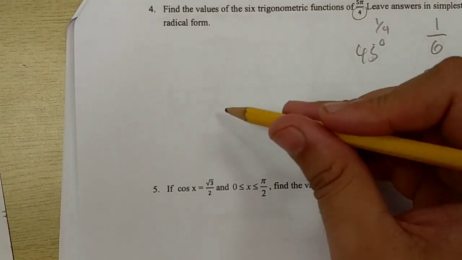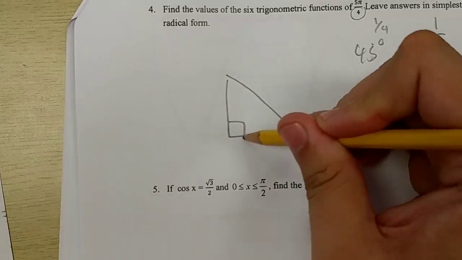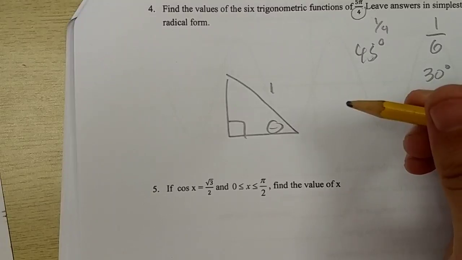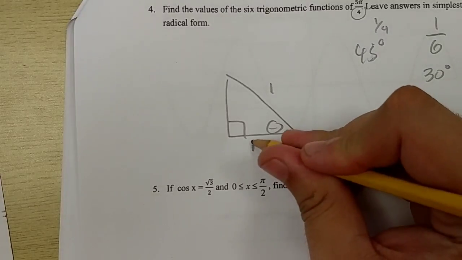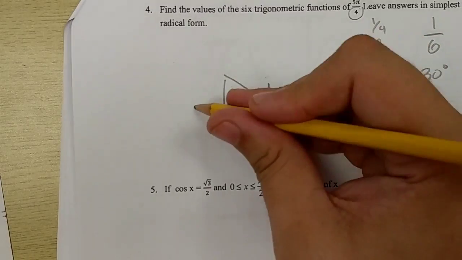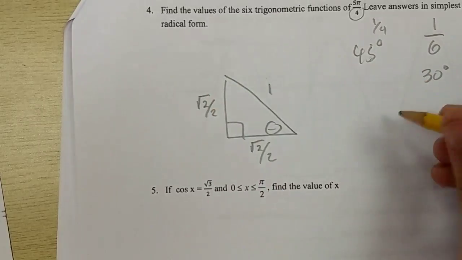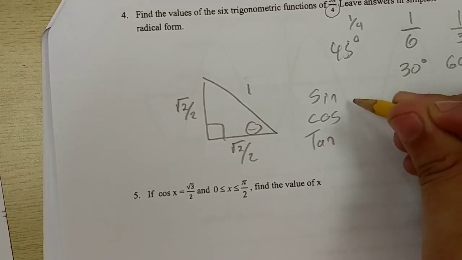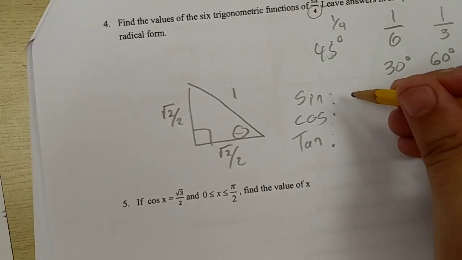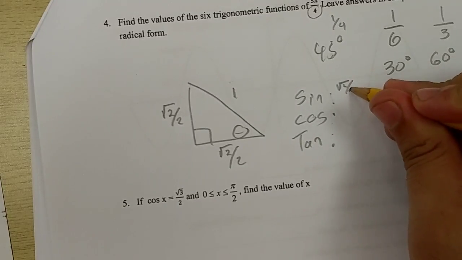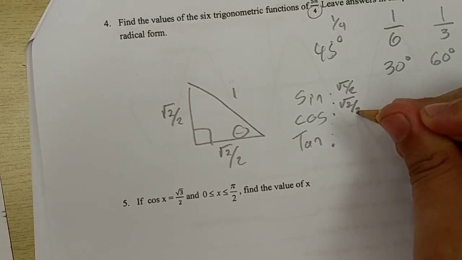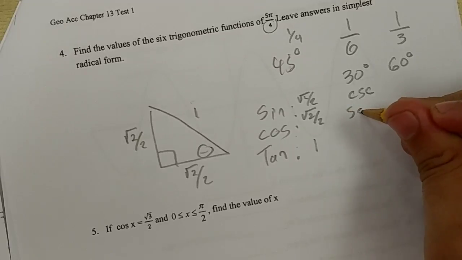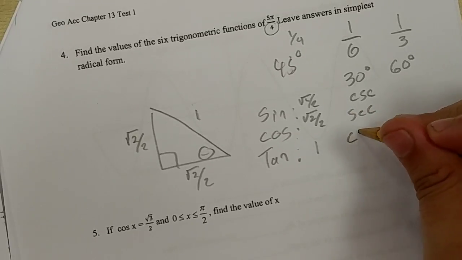Since I know it's a 45-degree angle, and since I already took time to explain how to find the unit circle for a 45-degree angle, this is going to be root 2 over 2. That's 1, and this is root 2 over 2. So sine, cosine, tangent, I already did this in detail in the previous part of this. So this is going to be root 2 over 2. I think it's actually almost the same question. And then 1. Cosecant, secant, and cotangent.